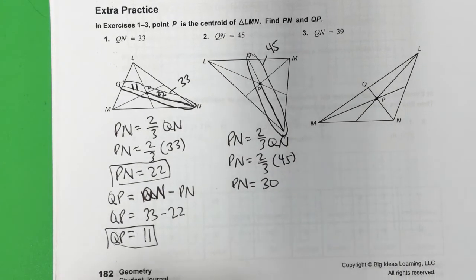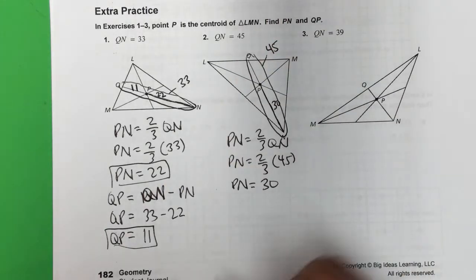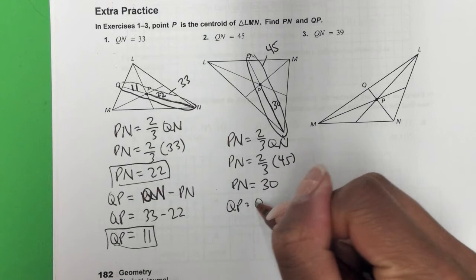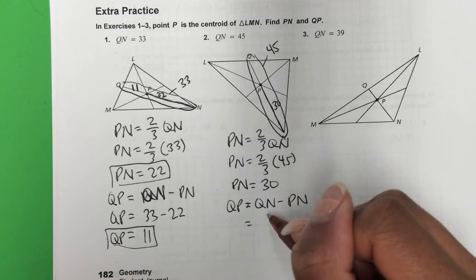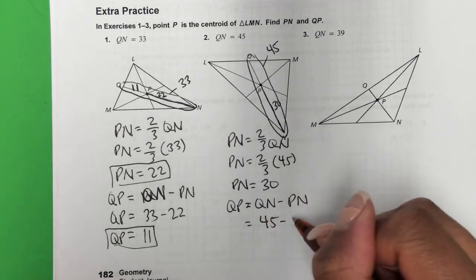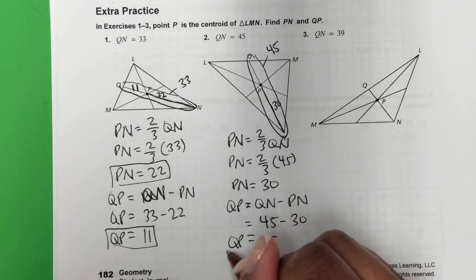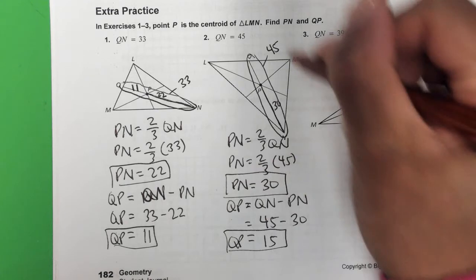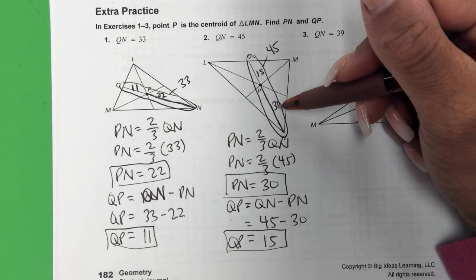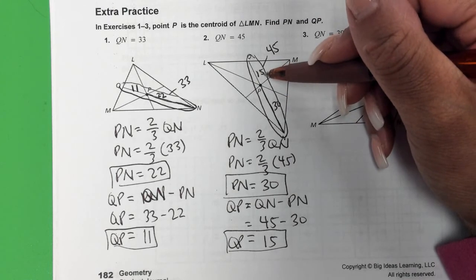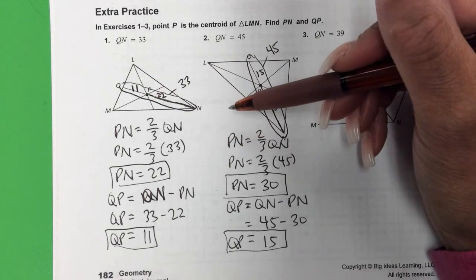So now I need to find QP. I know if I were to subtract, I should get my remaining part. So QP equals QN minus PN. QN is 45. PN is 30. So QP equals 15. And again, if you notice, half of 30, or 30 divided by 2, is 15. 22 divided by 2 is 11.